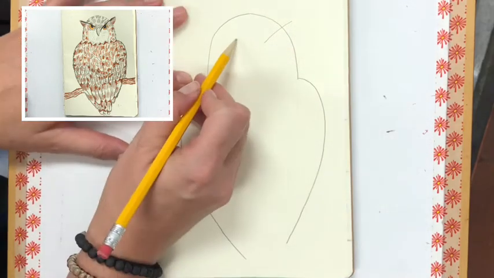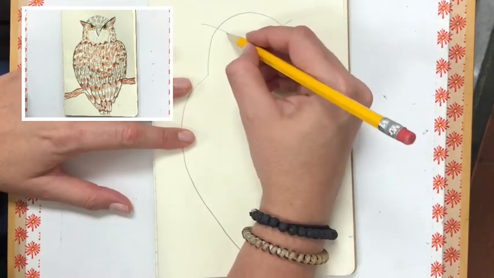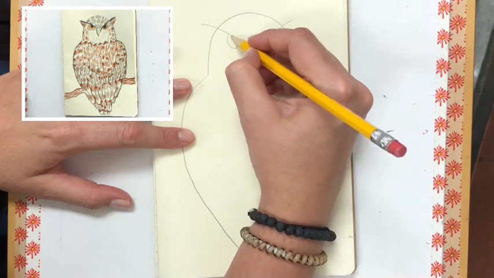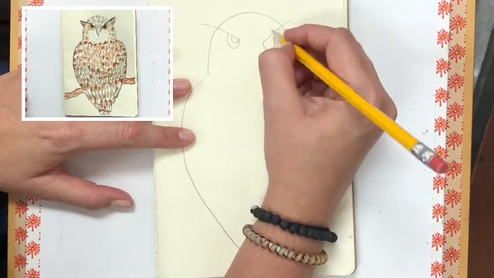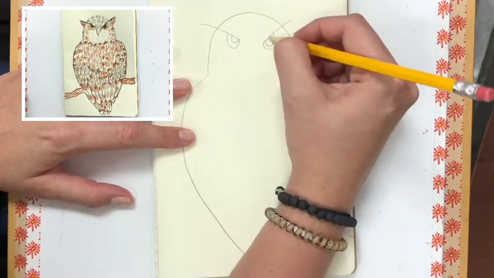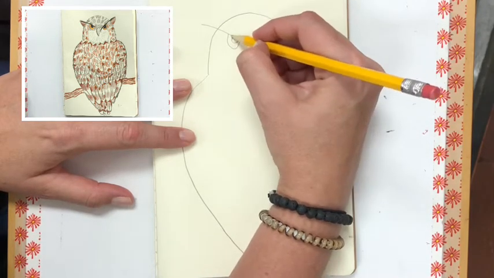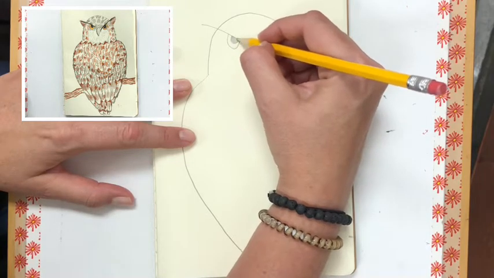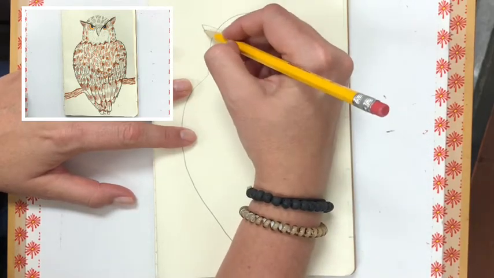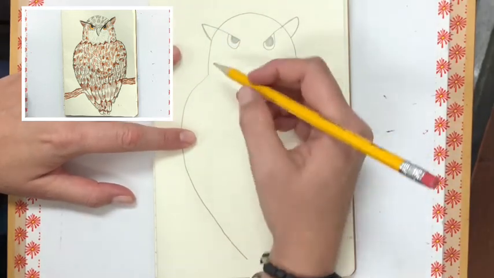And then for where the eyes will go and where its ears will be, you'll draw two diagonal lines. At the end of those diagonal lines, you'll draw two half circles for the owl's eyes. You can also color those in. At the other end of the line, you'll draw a curved line down back to the owl's head for the feathers that are near its ears.